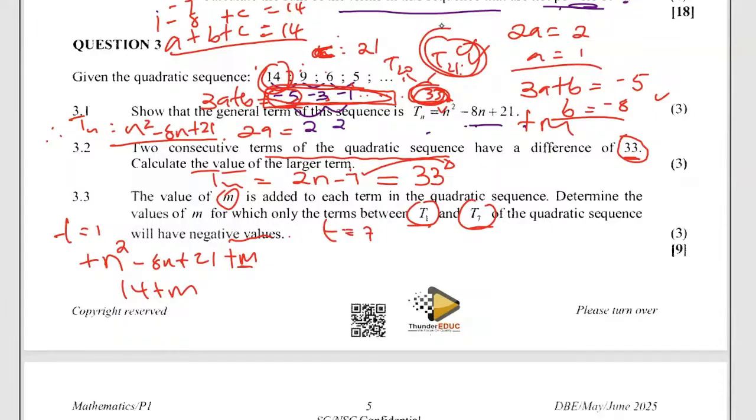So that's going to be 7 squared minus 8 times 7, and then plus 21, which gives me also 14 as well, which is good. But then we know that our constant term is just 21, which is the c value. So if the c value is 21, it simply tells me that my m is going to be a value between the 14 as well as the 21.